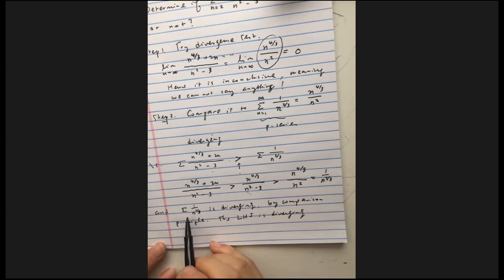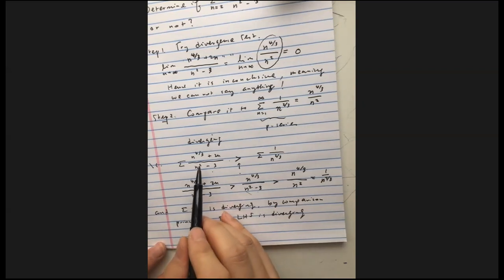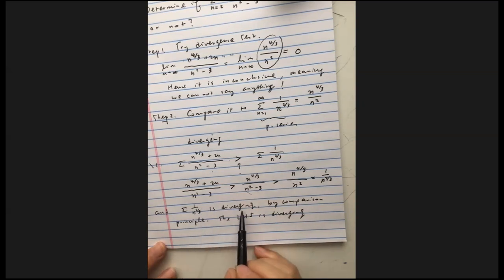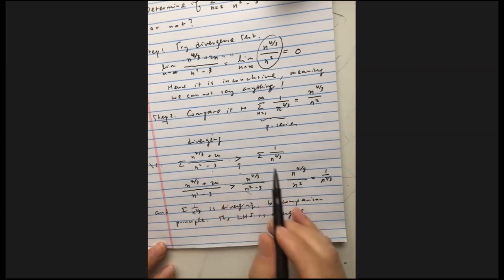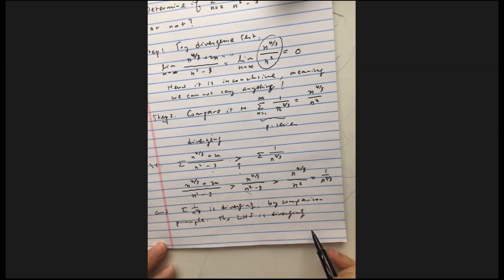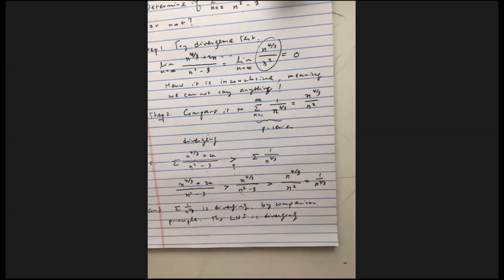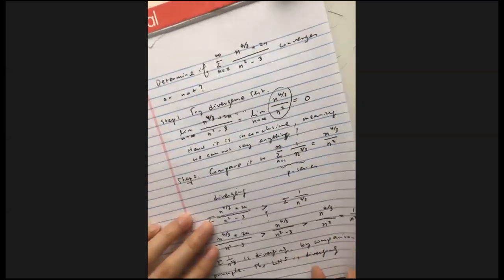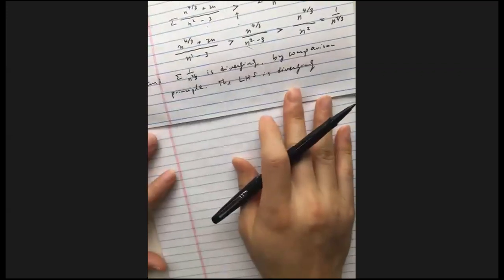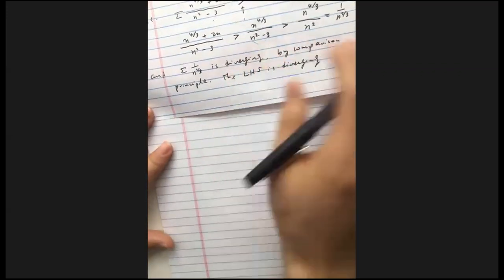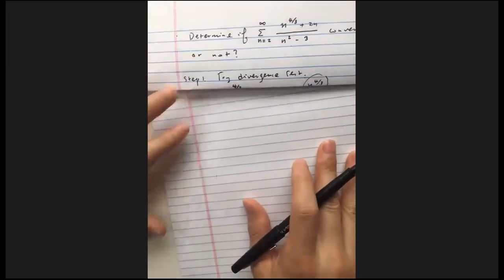And then to finish the argument, I see the following. Because I have the right inequality and because this one is diverging, then by the comparison principle, the left-hand side, the original series, actually diverges. Does this make sense? Okay. So this is one typical application of the comparison principle. A different way to do this is to use the limiting comparison principle.